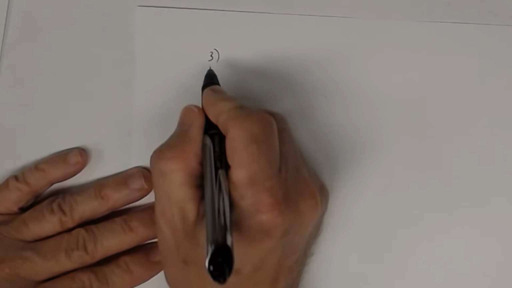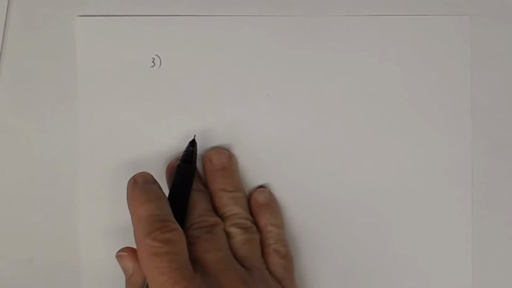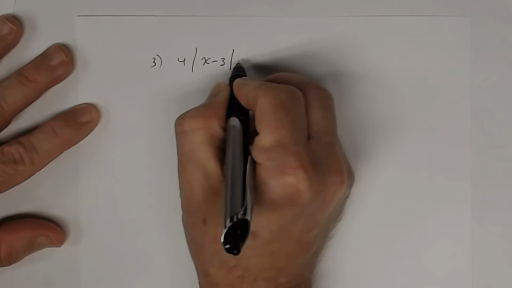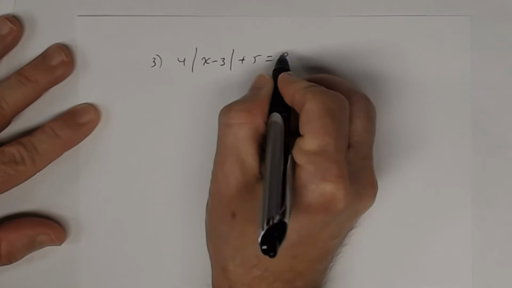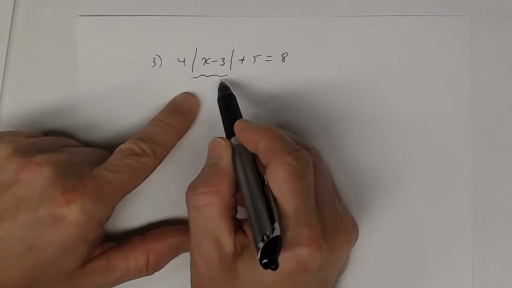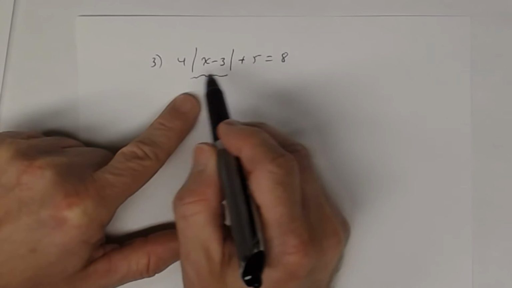All right, number 3. We have 4 times the absolute value of x minus 3 plus 5 equal 8. So again, I need to isolate that absolute value bar first. So I see a 5 here and I see that 4.